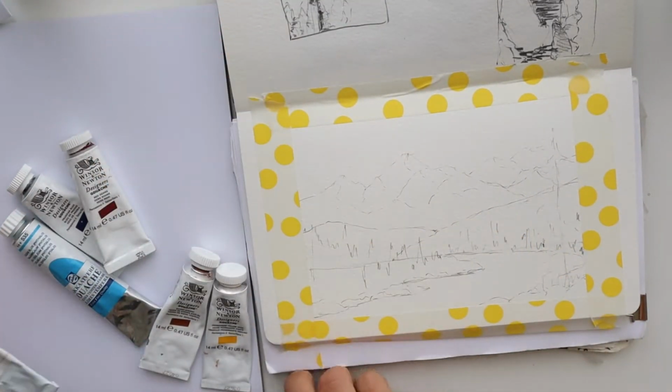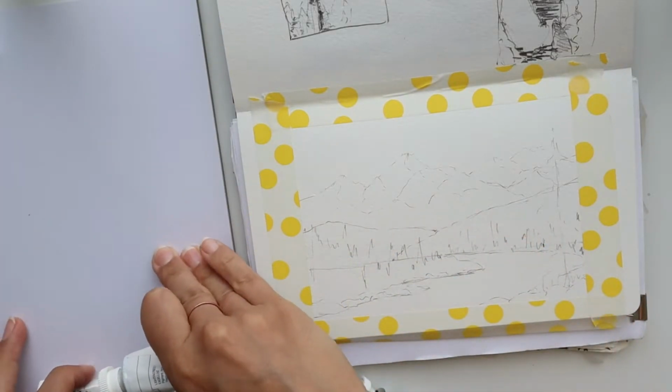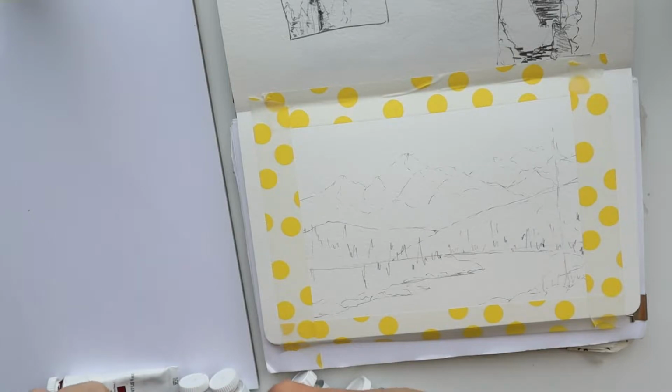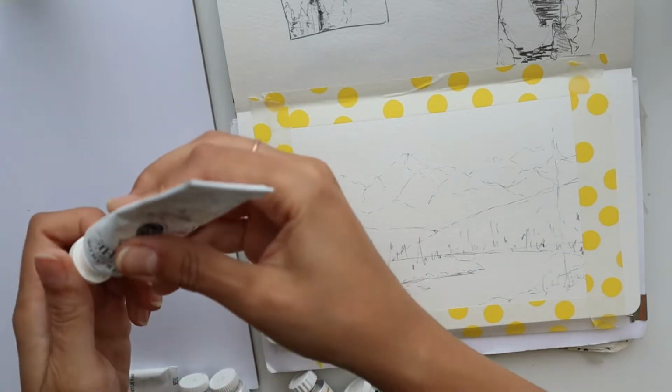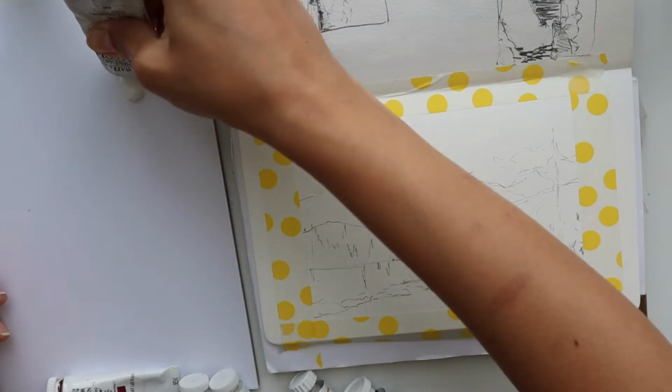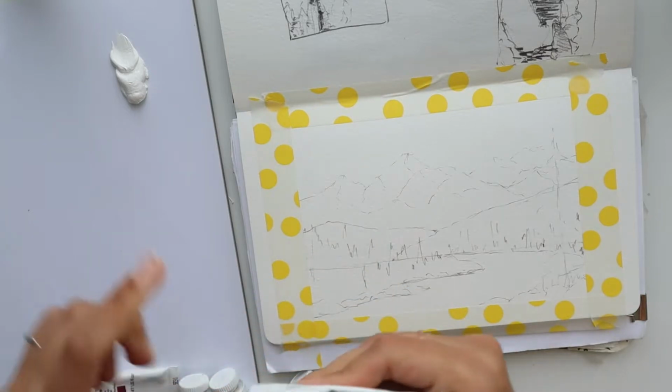And I usually put them all in the same order always. I kind of go by the darkness. I start with the lightest color on one side and finish with the darkest one on the bottom.